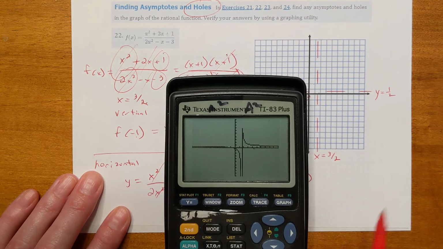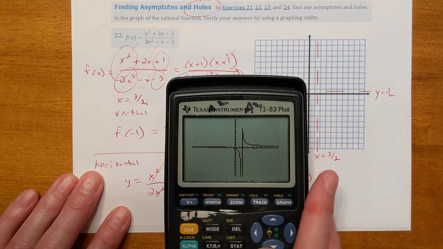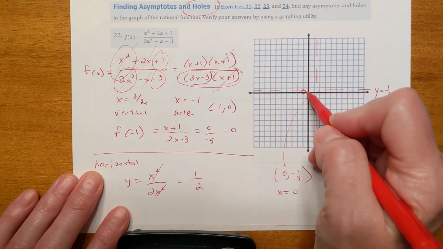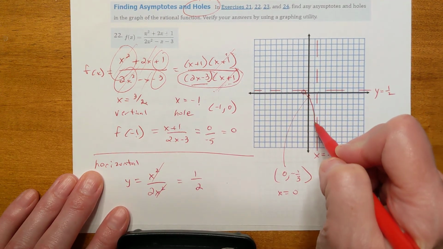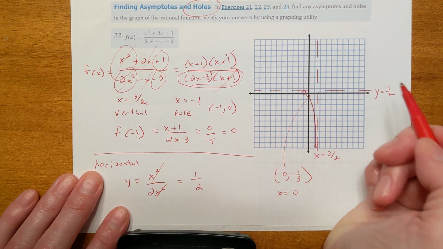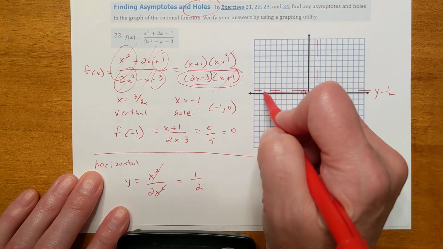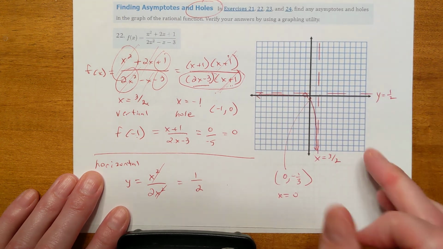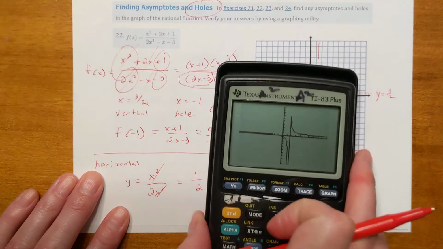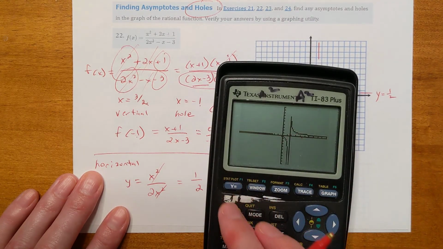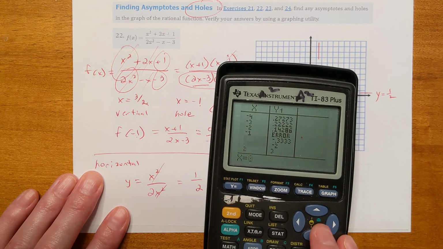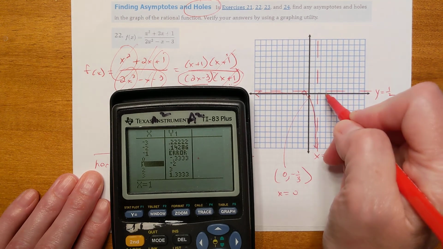All right. And so it goes through that. Honestly, I don't think we really need much more than that. And it gets close to the line 1.5 there, and it gets close over here to the 1/2. And then we'll go ahead and get that corner point there. Let's see where that's at. So that gives us over there 1, -2, and 2, 3.